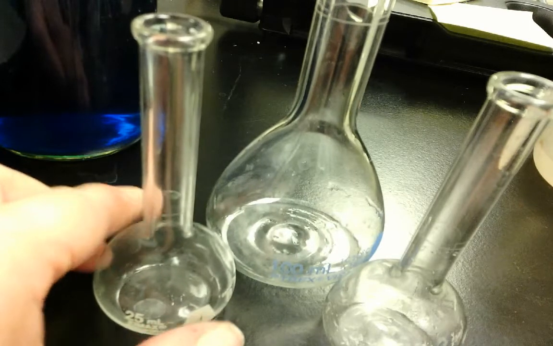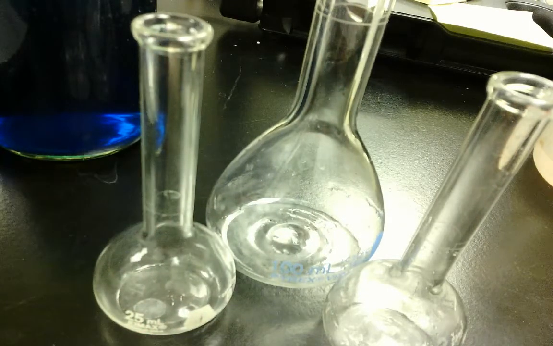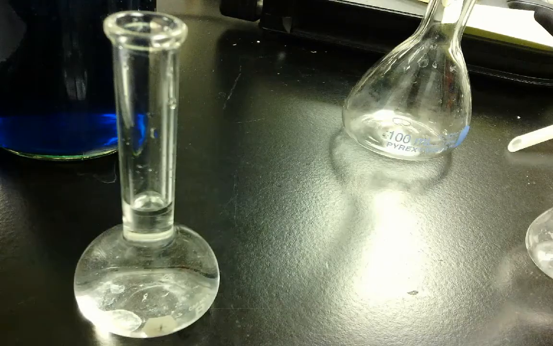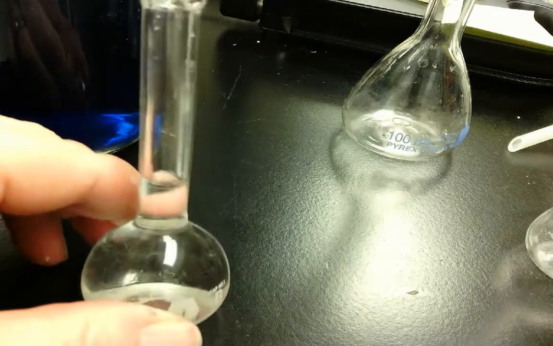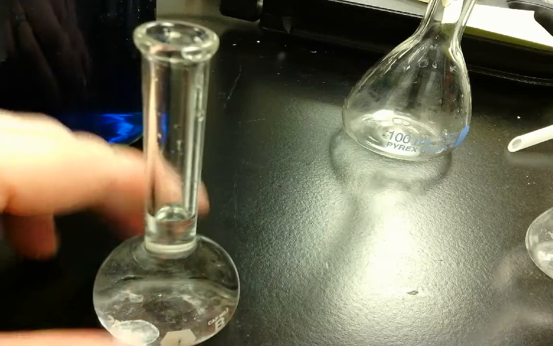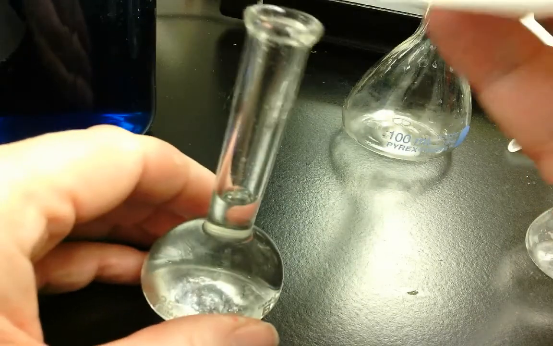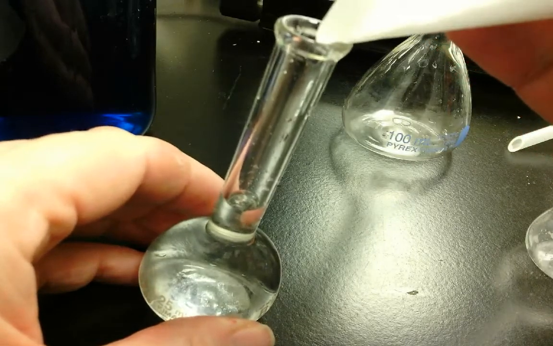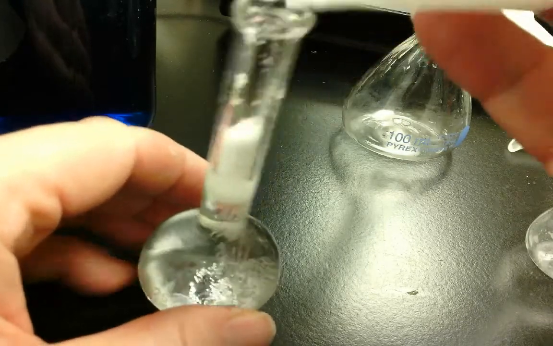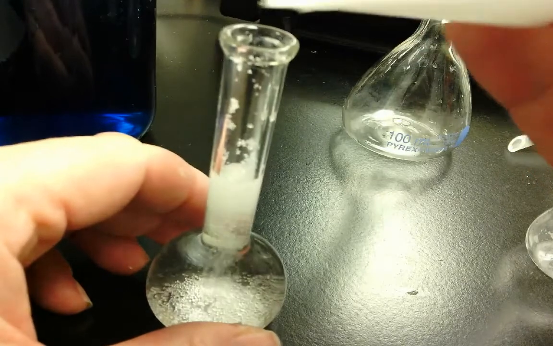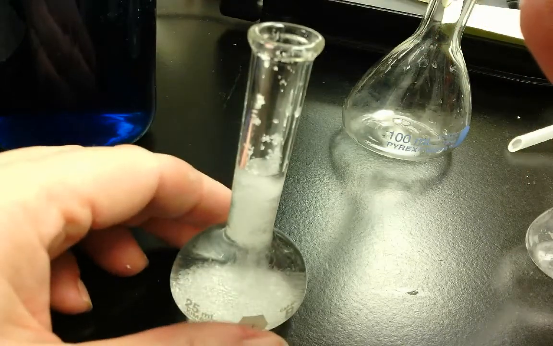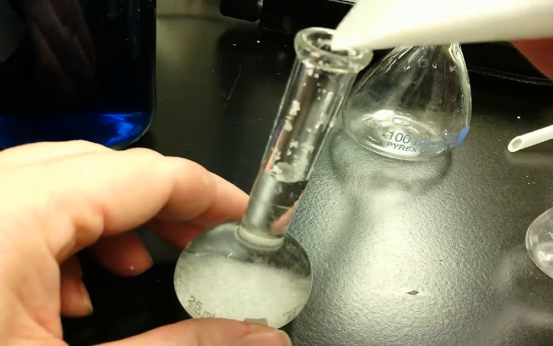So here's the problem that happens. People will fill this flask up to 25 milliliters with their solvent. So here I have exactly 25 milliliters of my solution. And watch what happens to that volume as I put my solute in. This is sugar, and you can see it's dissolving well.